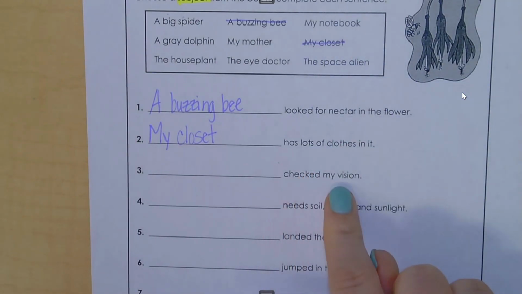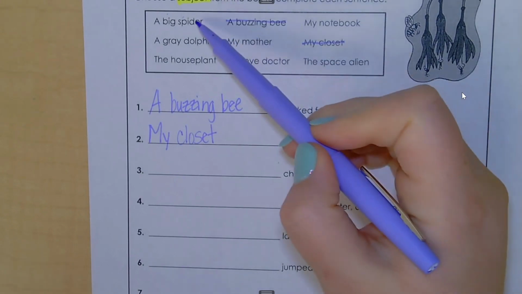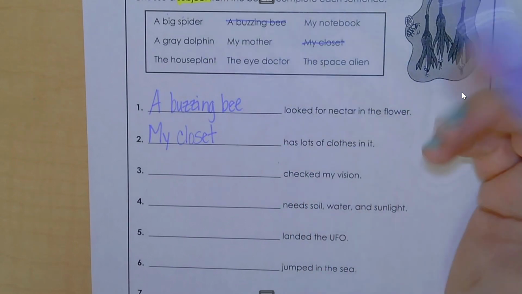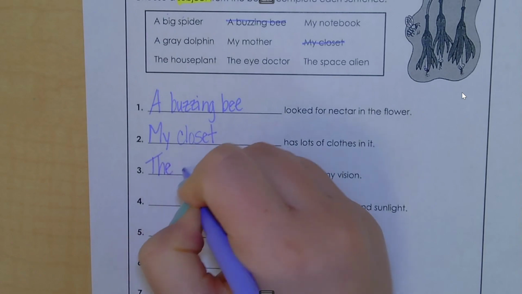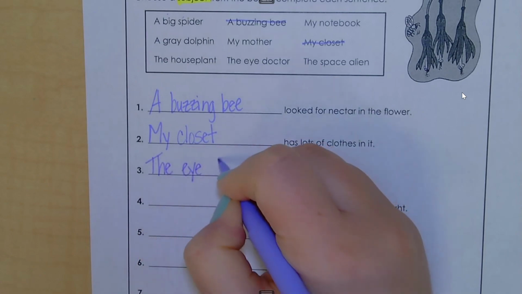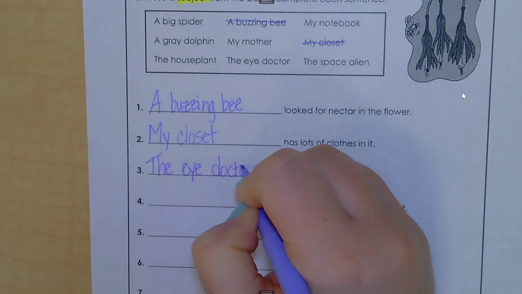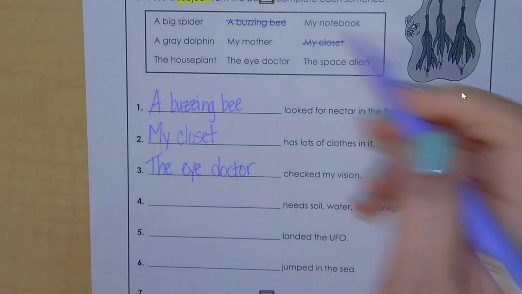Checked my vision. Who or what checked my vision? The eye doctor. So the eye doctor is the subject of this sentence. The eye doctor checked my vision.